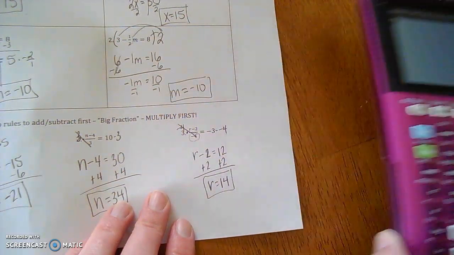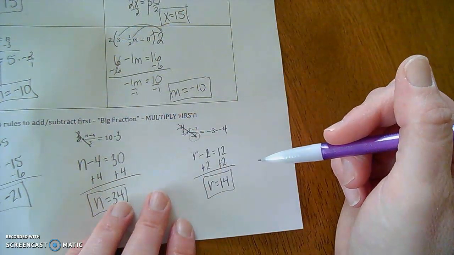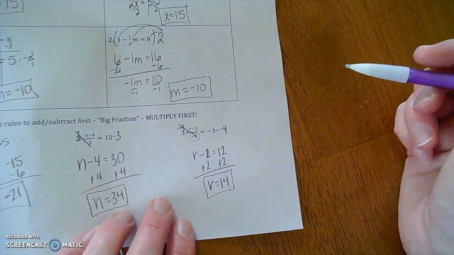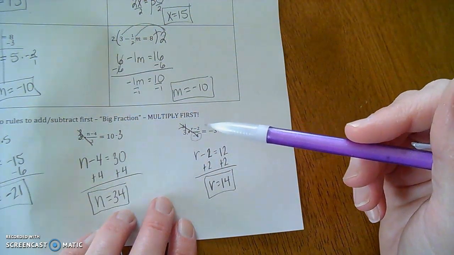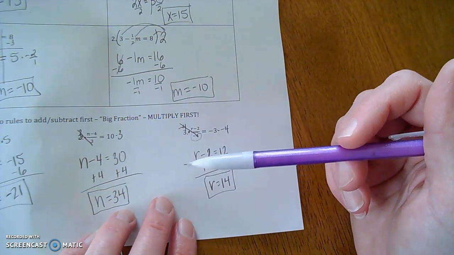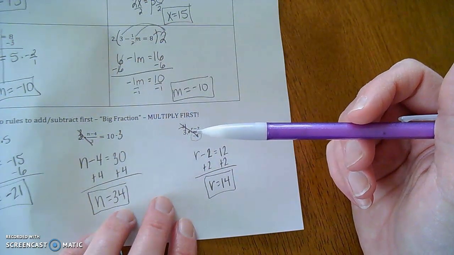Now those usually seem pretty simple because it's just multiply, then add or subtract. It's just recognizing when you see these in a worksheet that you actually have to get rid of the denominator before you can get rid of the number that's in the top of the fraction in the numerator.